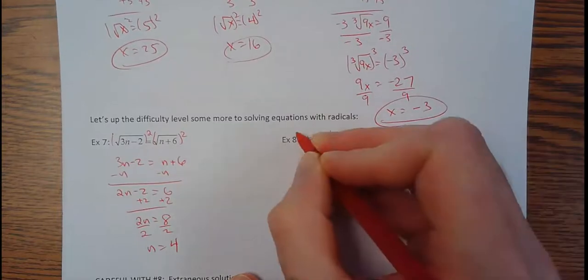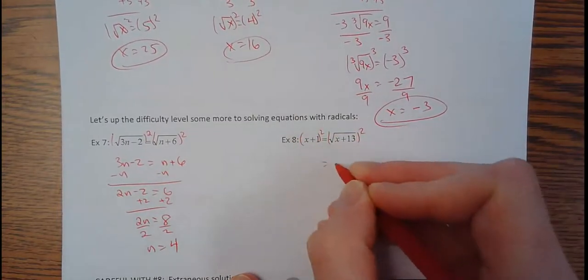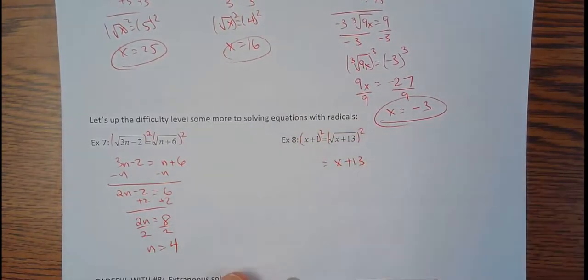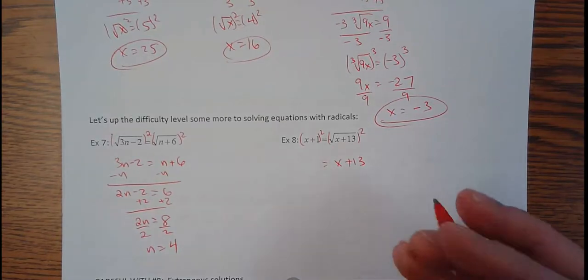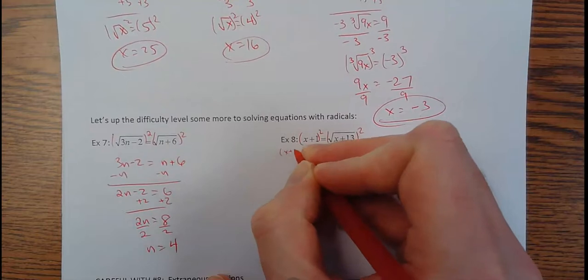So let's square. Now on the right side, that's easy. X plus 13. The left side, I'm taking x plus 1, and I'm squaring it, so it's really x plus 1 times x plus 1. So I have to FOIL that guy. Okay, so if it helps you to write it out, write it out.